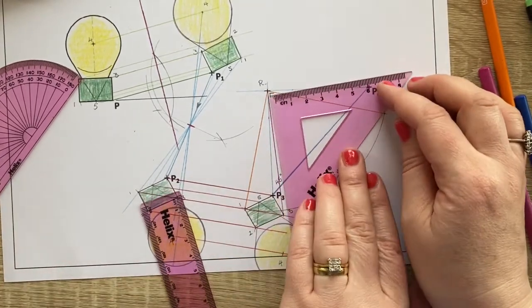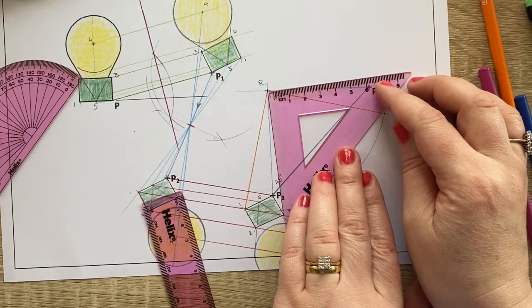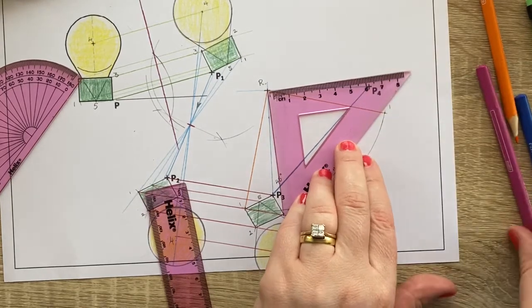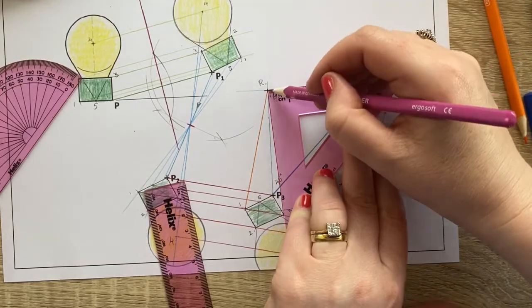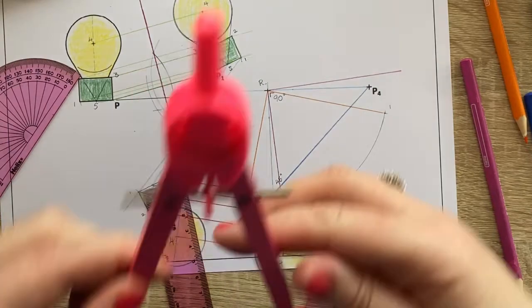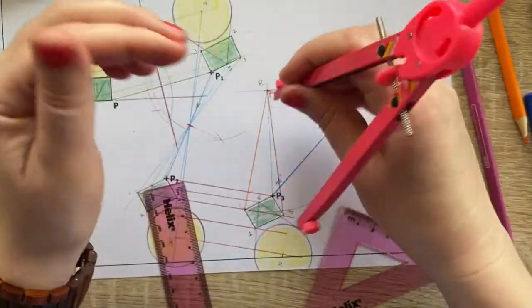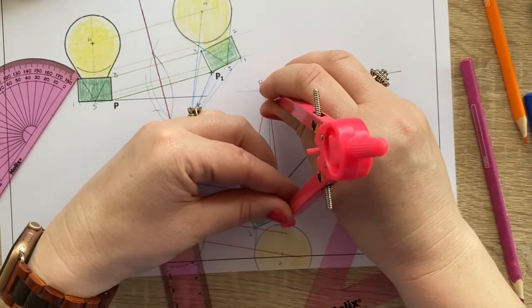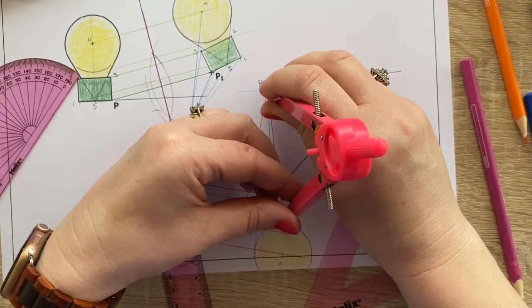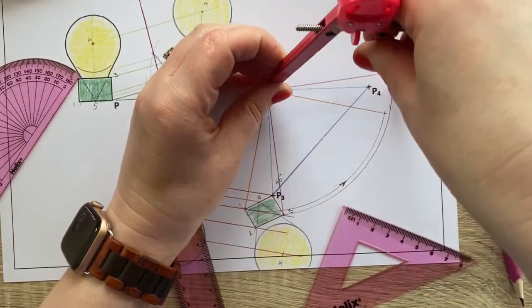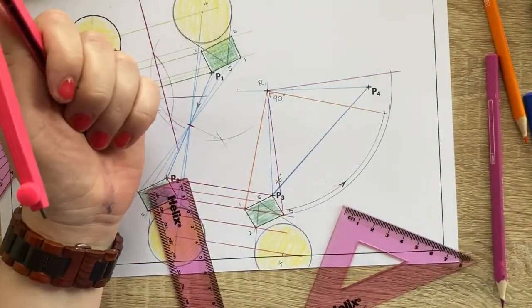Now, in the interest of finishing this off fairly quickly, I should be using sliding set squares, but I'm happy enough to just go like that. Okay, so what changes this time? The compass changes at each movement. So it is R to 3. I'm moving it on.